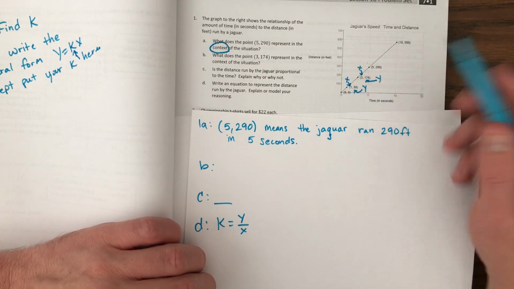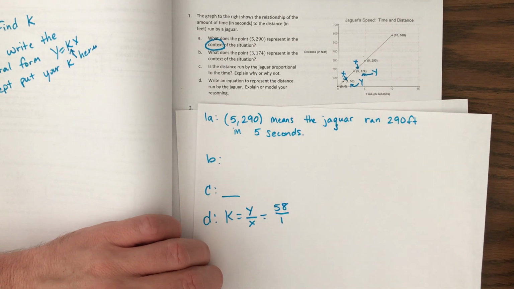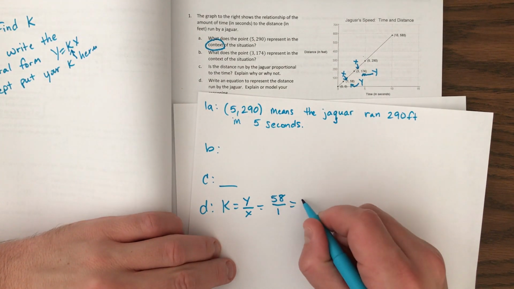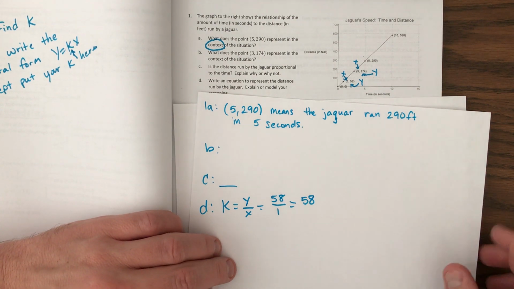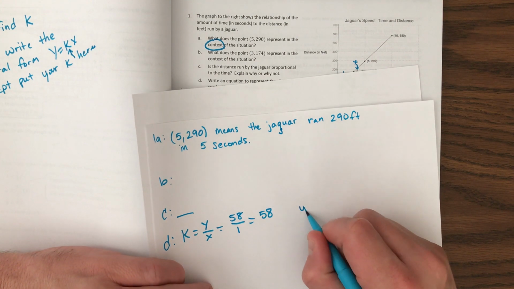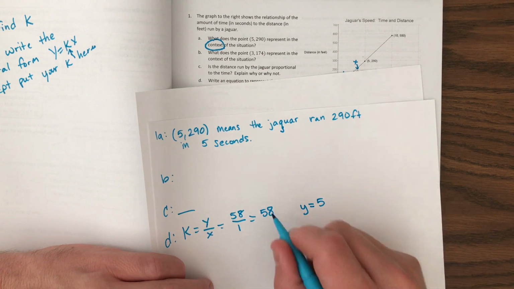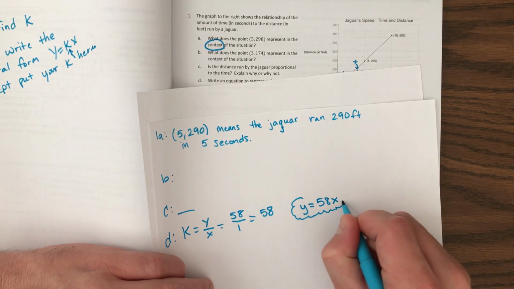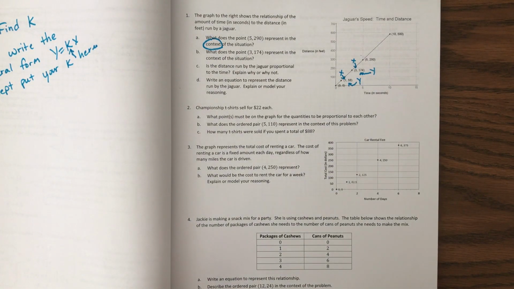I see a 58 and a 1, a 58 for y, and a 1 for x, and I'm pretty sure 58 divided by 1 is 58, and so there's our k. Step 1 done. We've got our k. Step 2 is we write the general form, y equals kx, except we don't write that k. We put our k, 58, where that k usually goes. Boom, equation done.